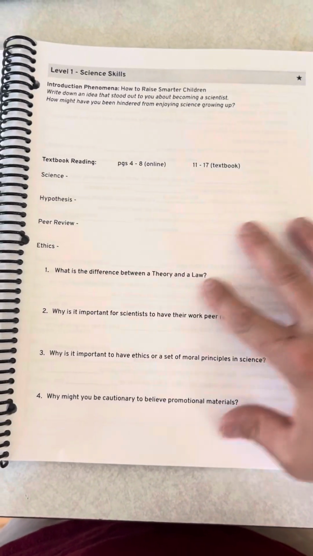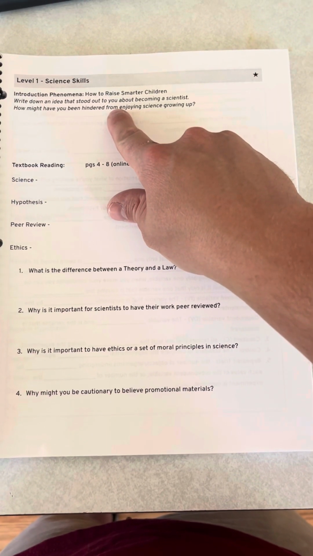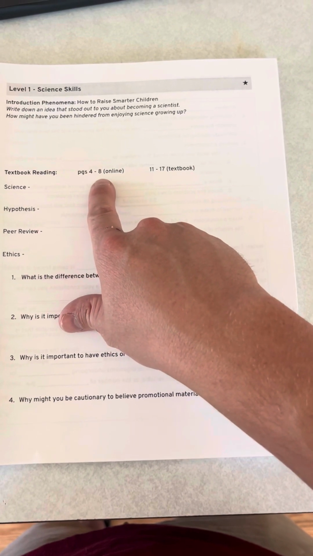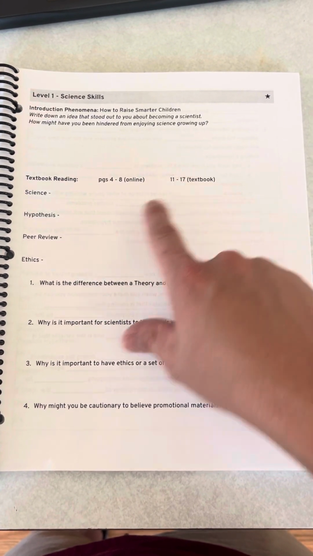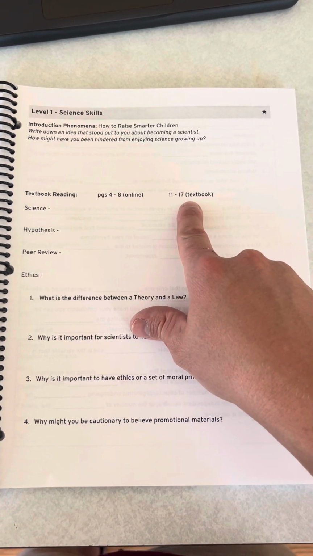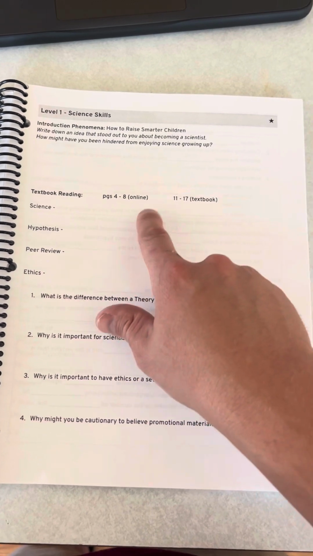So in every level, I have a phenomenon where they watch a video and answer some questions. We'll have a class discussion. They'll learn it on their own. They'll do some textbook reading, either the online textbook or the physical textbook. This is found in the resources. The online textbook is shortened, and this textbook is much longer. So this is more thorough. This is a condensed version for differentiation.